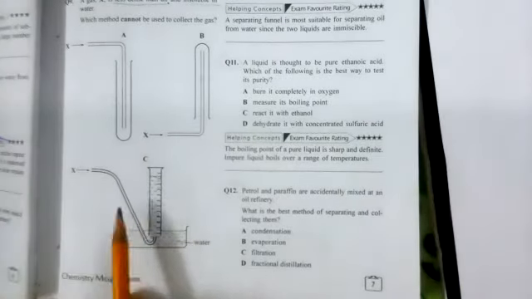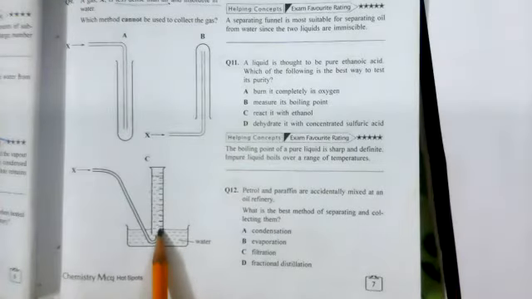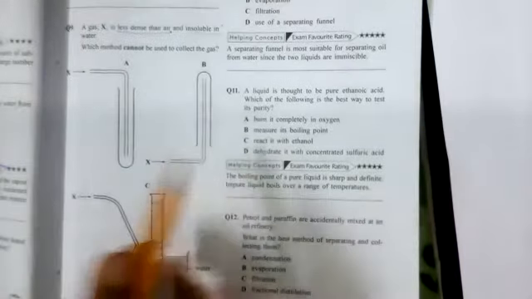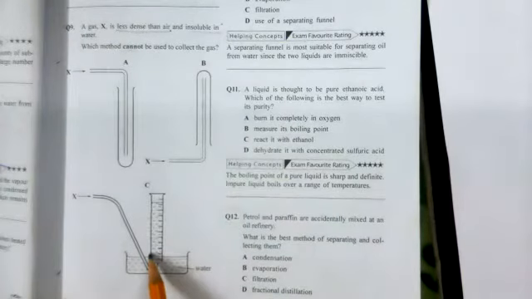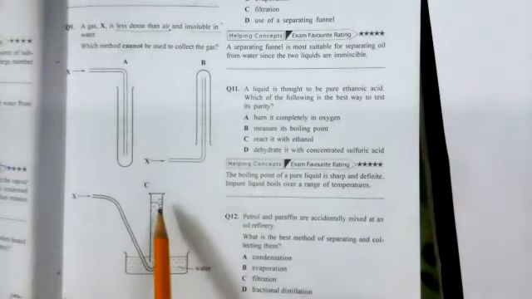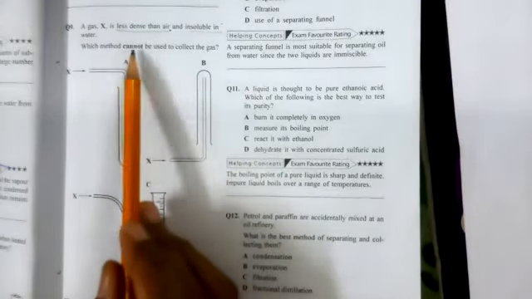Javeria, why is C a wrong option? Did you understand? Well, because it's insoluble in water, and because of displacement, it will rise to the top of the beaker. Yes, see, they have tricked you. This is the best way to collect this sort of gas because it will rise and it won't dissolve in the water because it is insoluble. They have asked us which method should not be used, not the best way. Okay, let's move on to the next question.